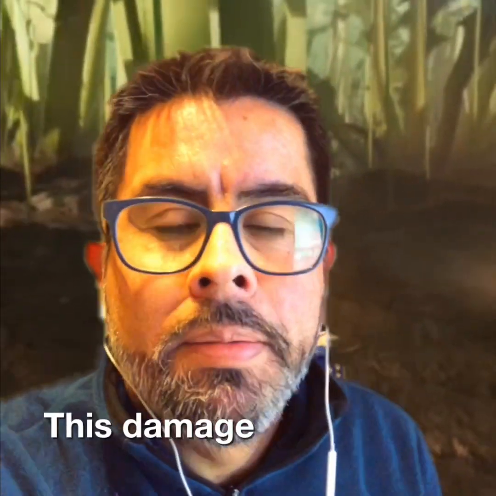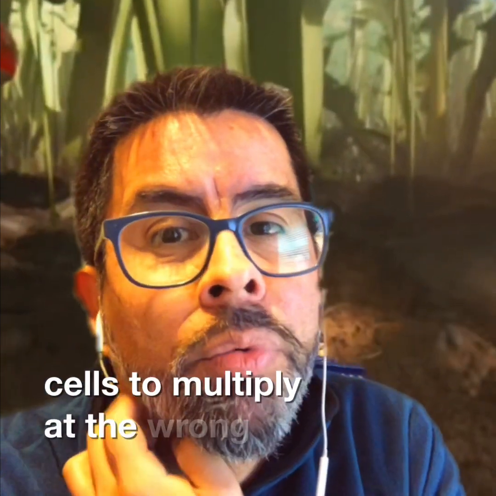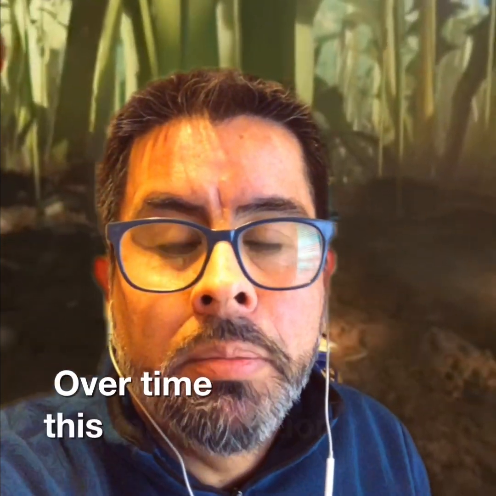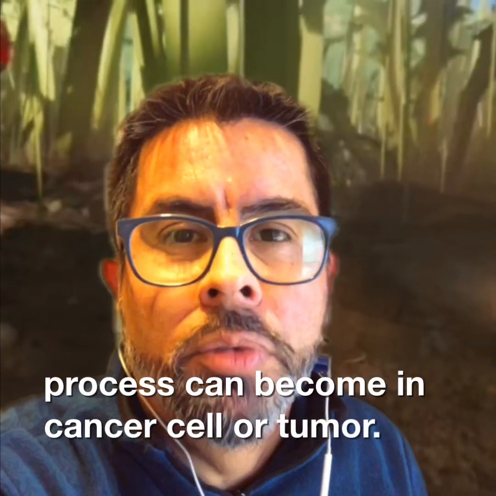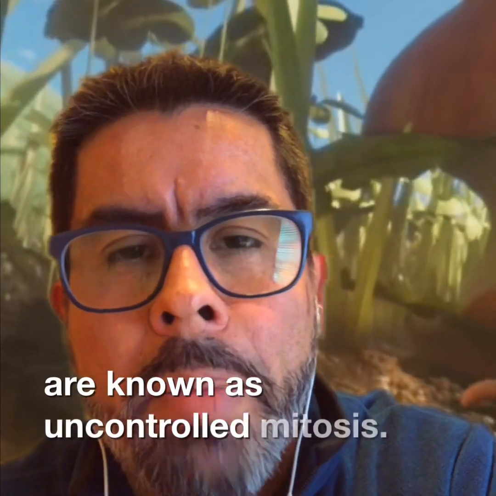This damage may tell the cells to multiply at the wrong time or place. Over time, this multiplication process can become a cancer cell or tumor. At this point, bad cells are known as uncontrolled mitosis.